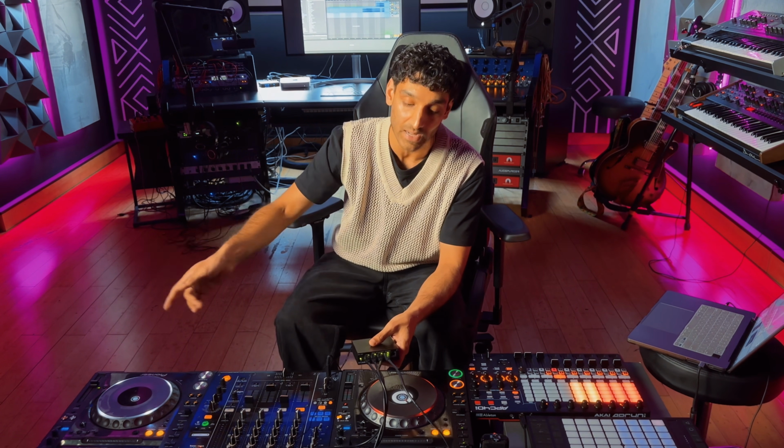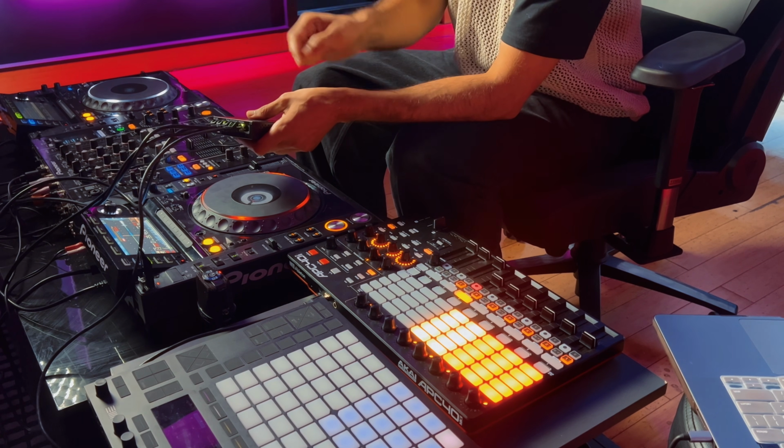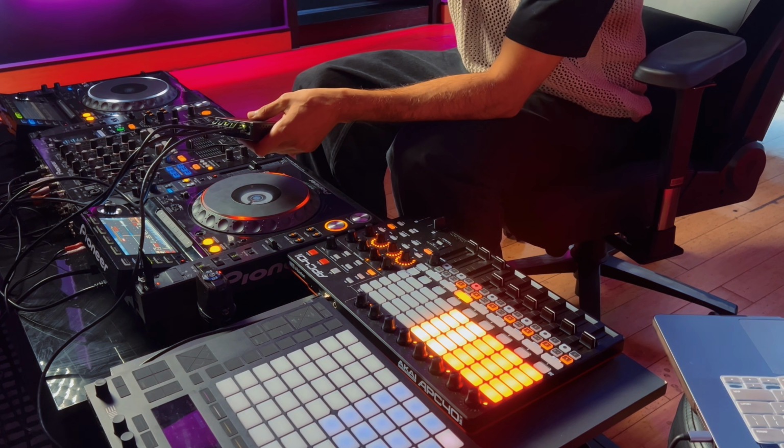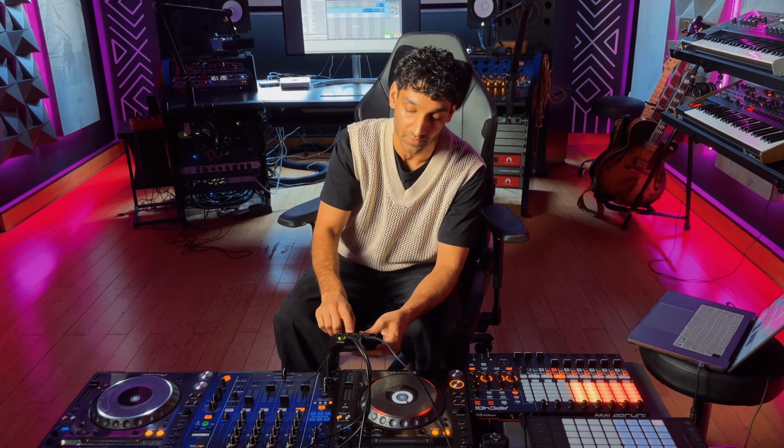for 3 and 4. And then you plug the mixer in after that into input 5. And then in input 6, you would plug your laptop in. So you may need a DJ Link with extra Ethernets. So that's something to bear in mind.